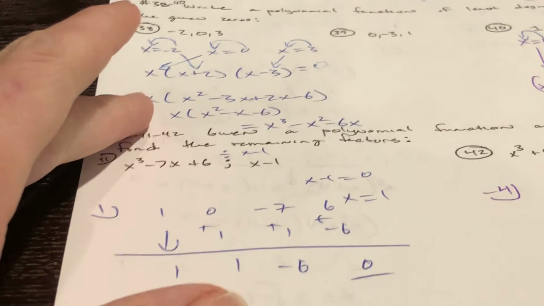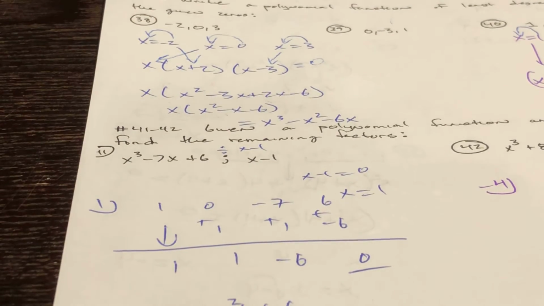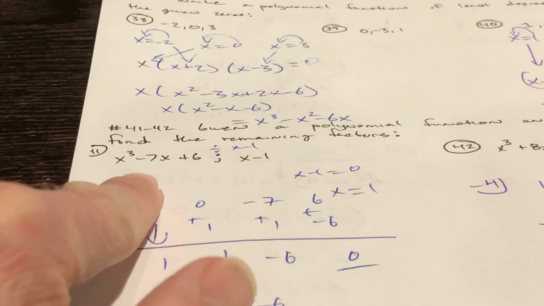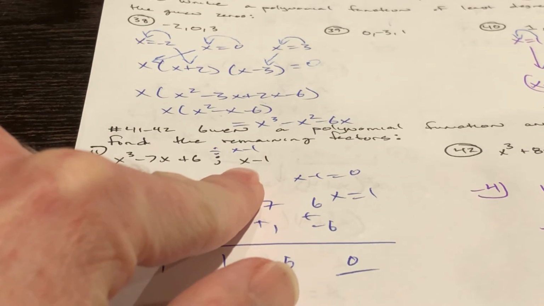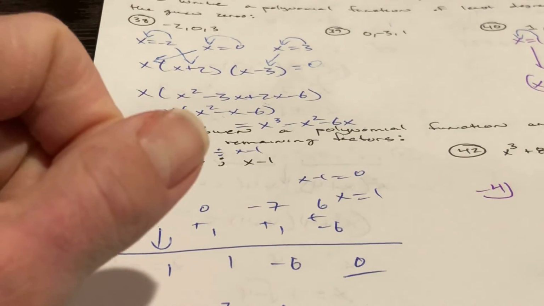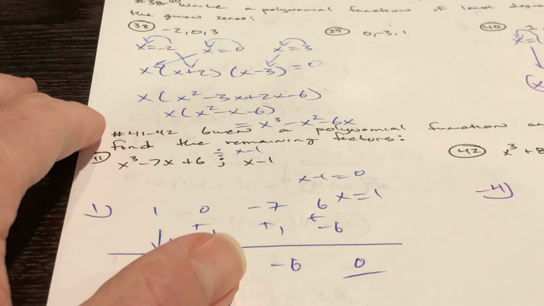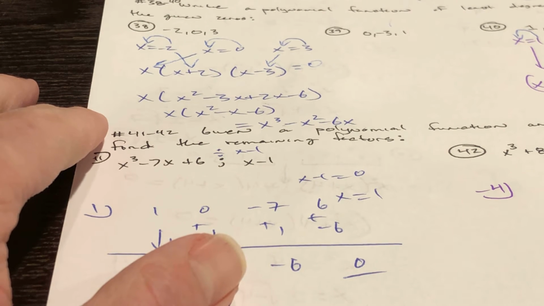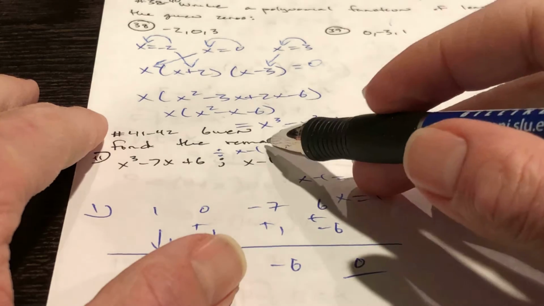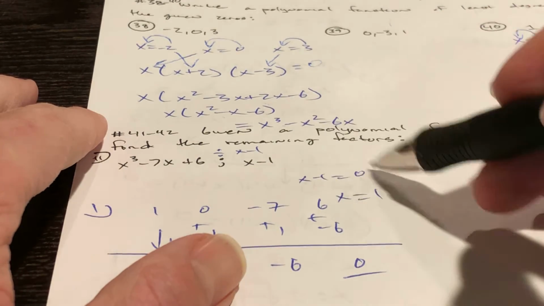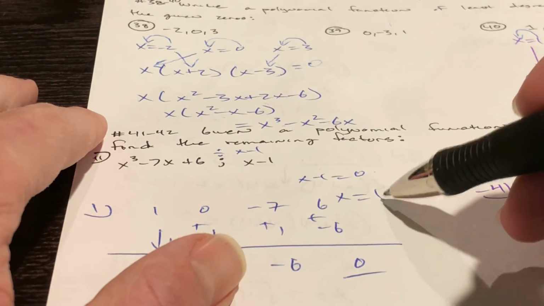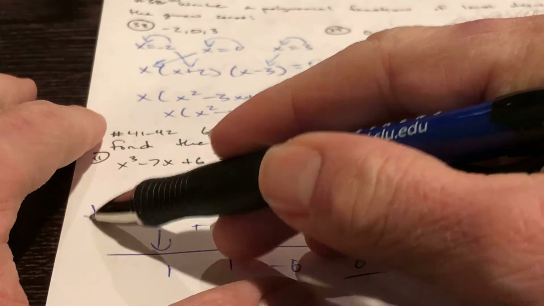41 through 42 say, given a polynomial function and one of its factors, find the remaining factor. So I'm telling you to take this and divide it by that factor. So if I tell you that 12 is a factor of 156, that means when you divide 156 by 12, you better get an answer with no remainder. All right, so I'm going to take x minus 1, set it equal to 0. I'm telling you that x equals 1 is a solution. 1 goes in the cubby.